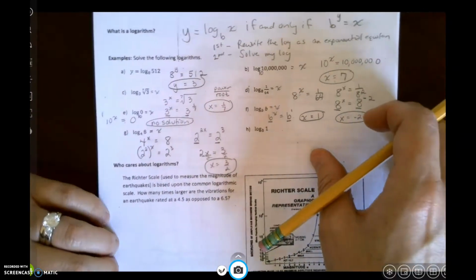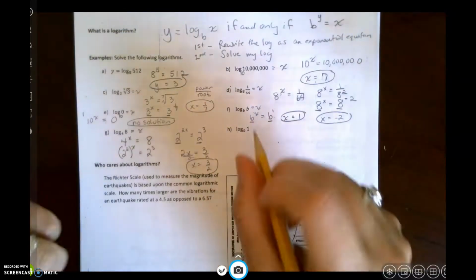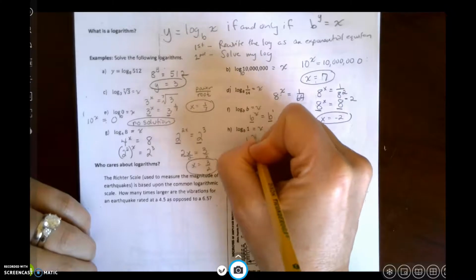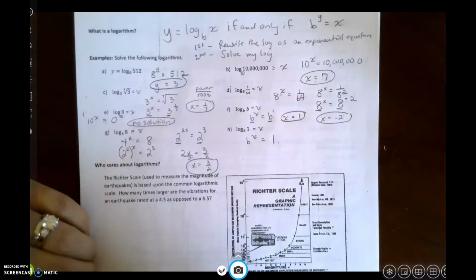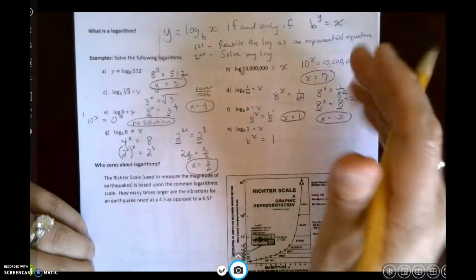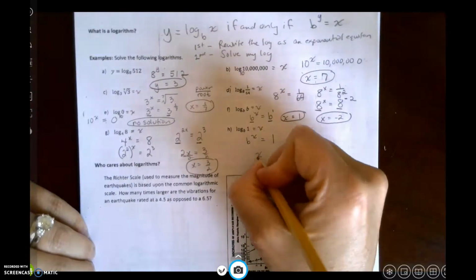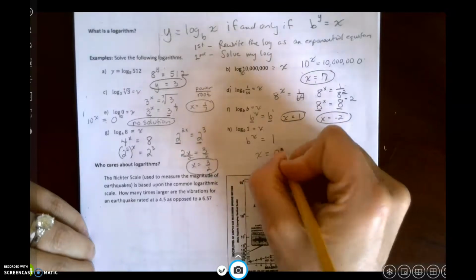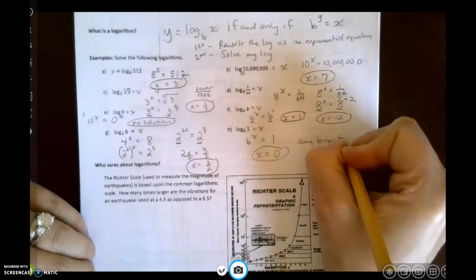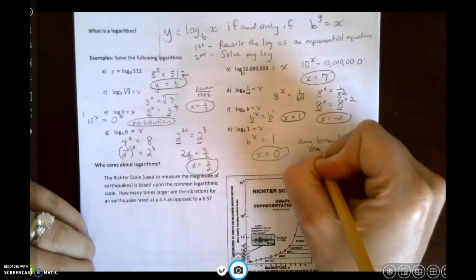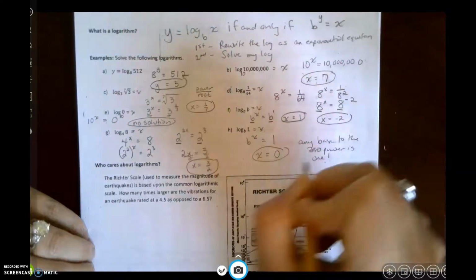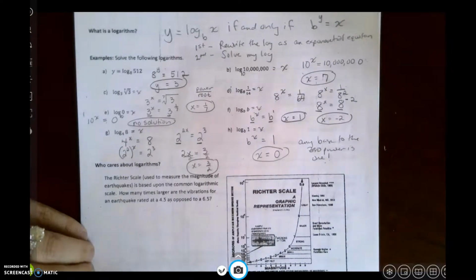Let's go to letter H. Letter H, b to the x equals 1. I know that anything to the 0 power is 1. So x equals 0. Any base to the 0 power is 1. Gotta remember that.